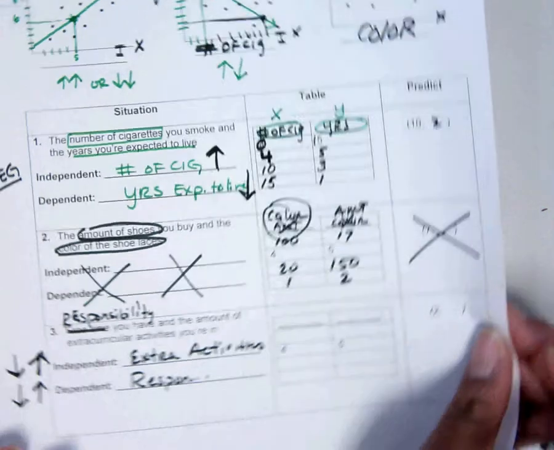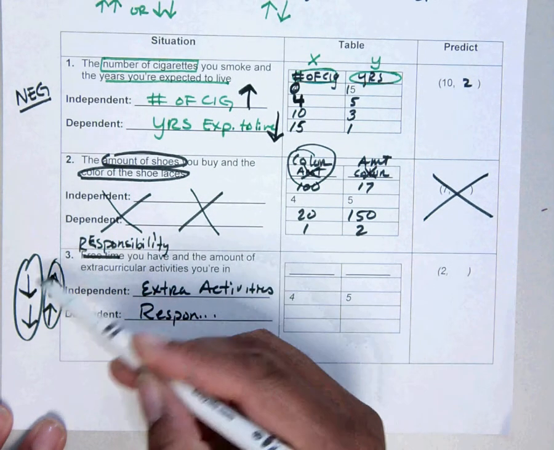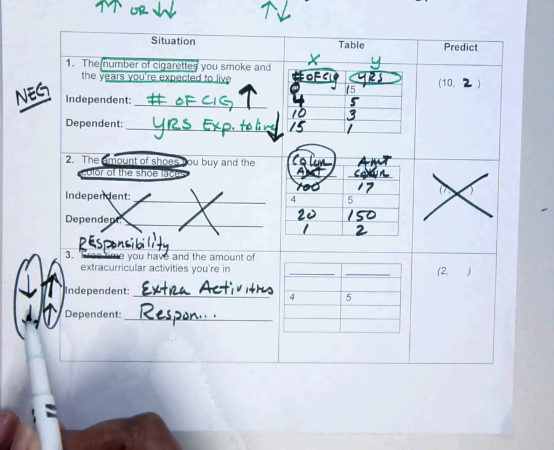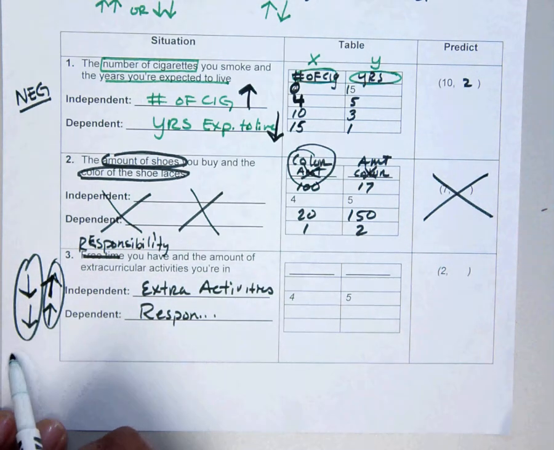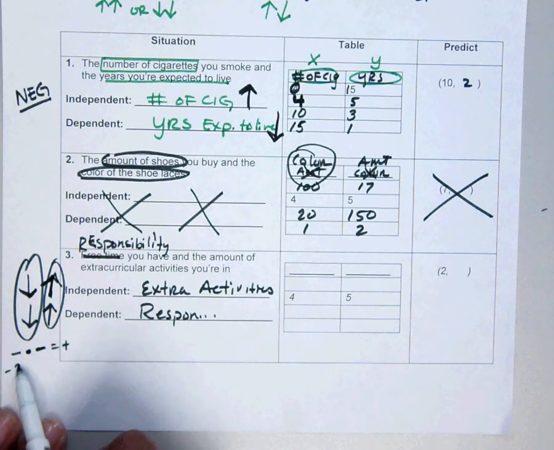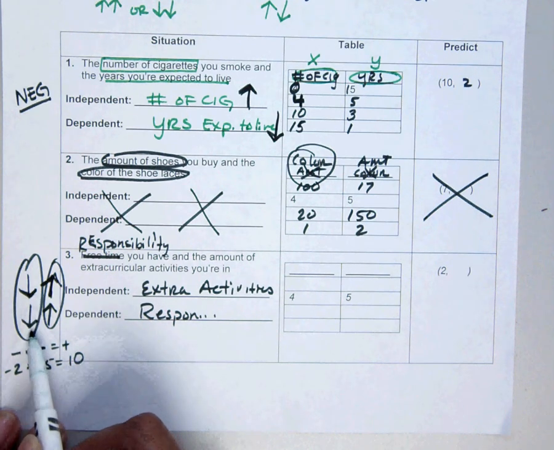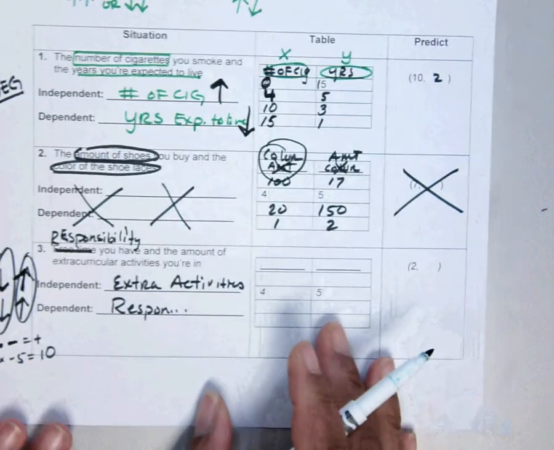Positive correlation just means that they follow the same pattern. Either both go up or both go down. For those that say, no, this should be negative, remember, a negative times a negative is a positive. For instance, negative 2 times negative 5 is a positive 10. So this negative and this negative going down, that's going to still give me a positive correlation.